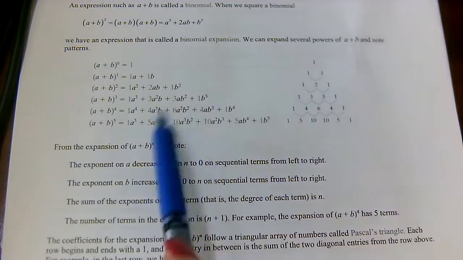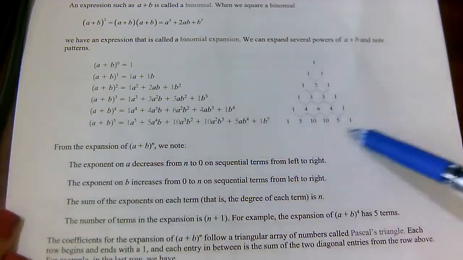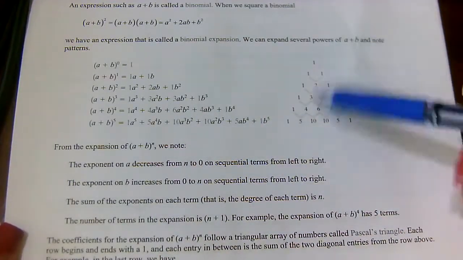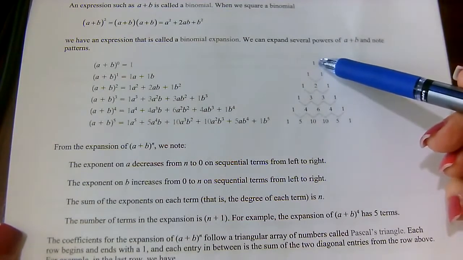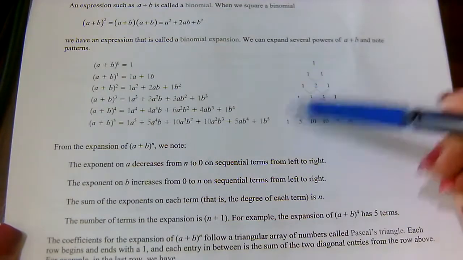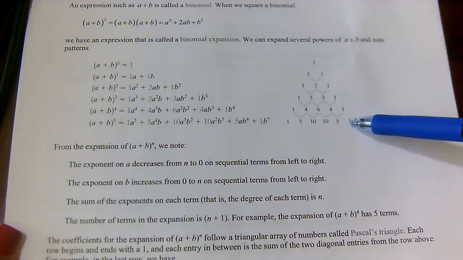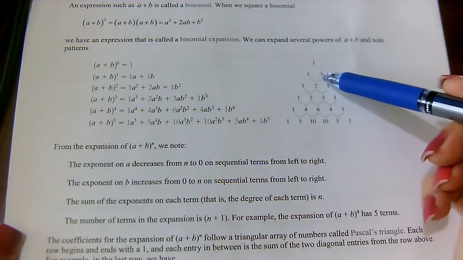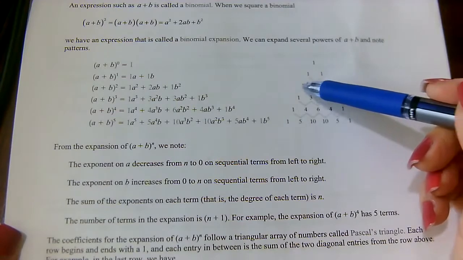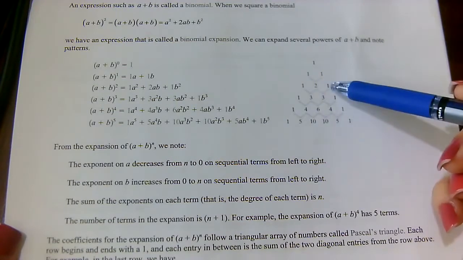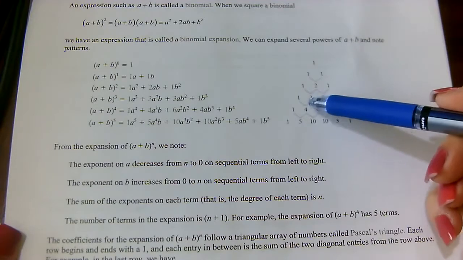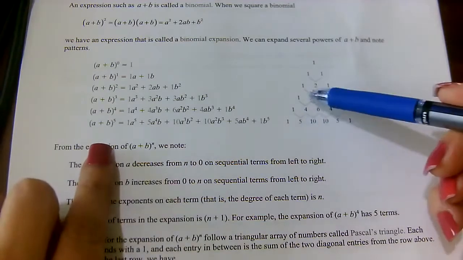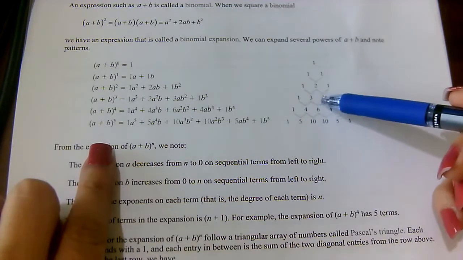The other thing that you need to know is we don't have to do the FOILing of all of these sections in order to get this. We can use Pascal's triangle. So if you don't remember what Pascal's triangle is, it starts with a 1 and it goes a 1 on each side of the tree. In the middle, like on this one, you have a 1 plus 1, that equals 2. 1 plus 2 is 3, 2 plus 1 is 3, 1 plus 3 is 4, 3 plus 1 is 4, 3 plus 3 is 6.